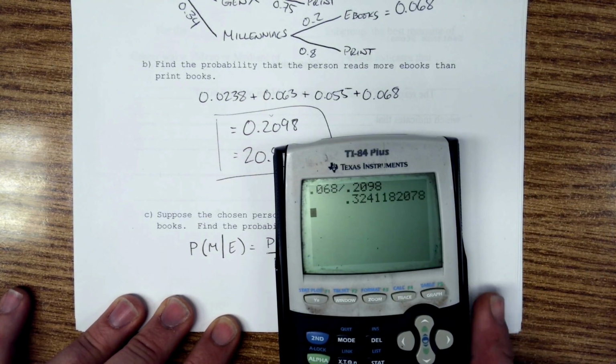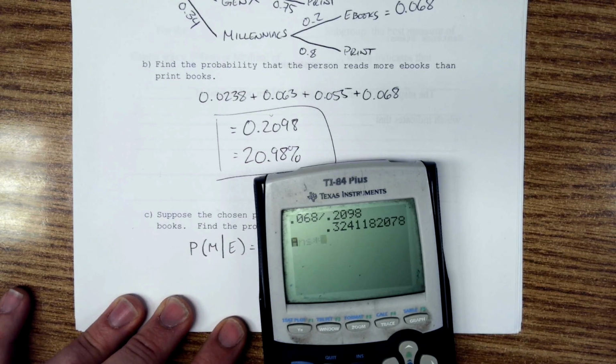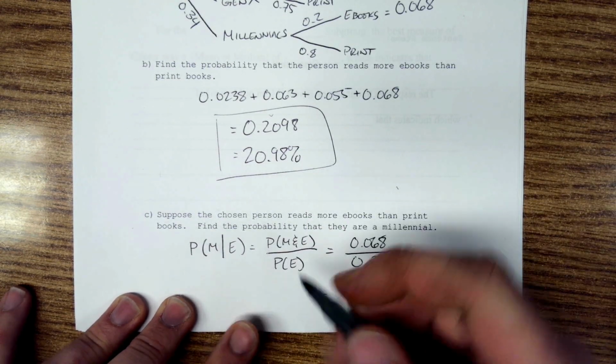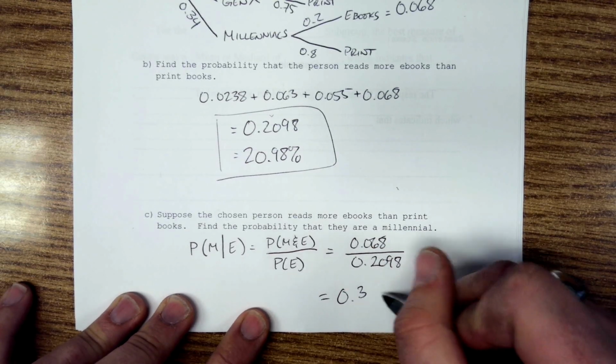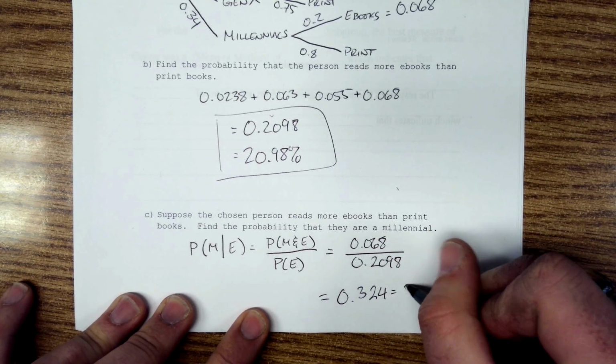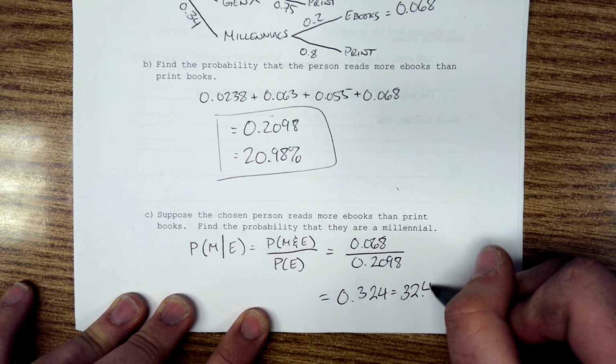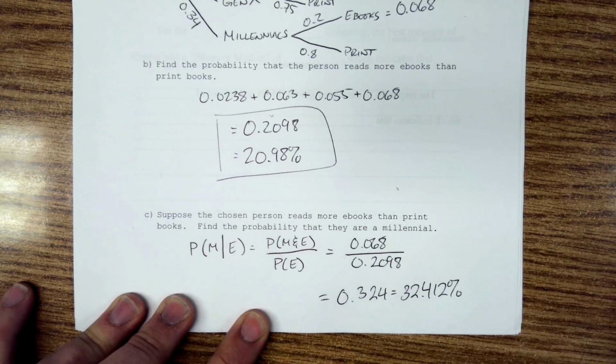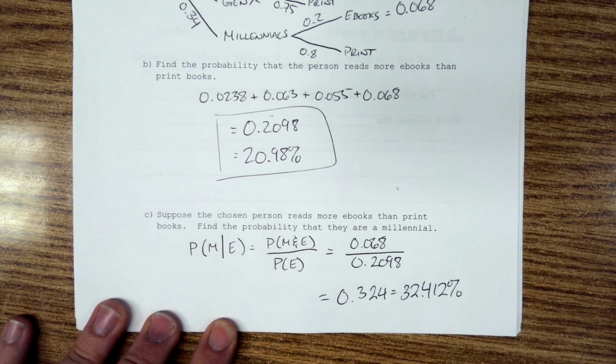Just double checking my work there. So that's a 0.324 chance, or 32.412%. And that's tree diagrams.